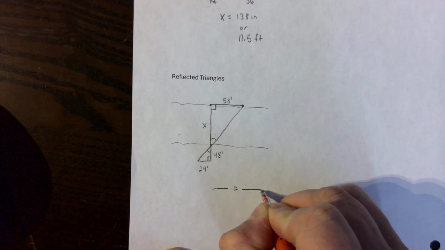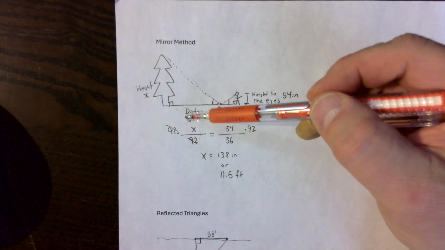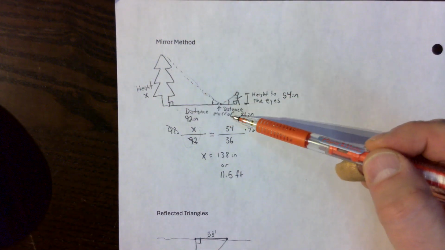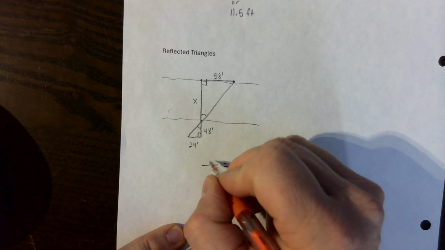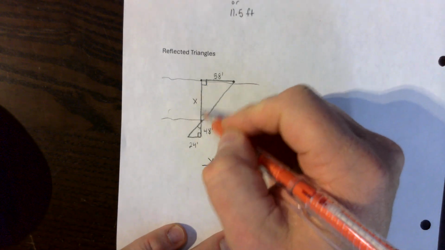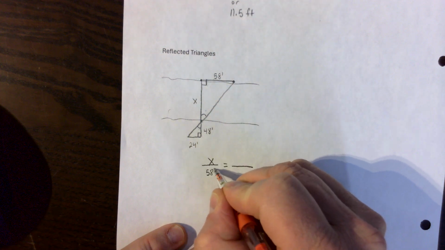So this one is different than the other two in that the proportion isn't as pretty. Like before, it was clearly height over distance in our proportions. Here it's going to be just a little bit trickier, but here's our distance across, that's our x, and we'll put the 58 feet underneath it.